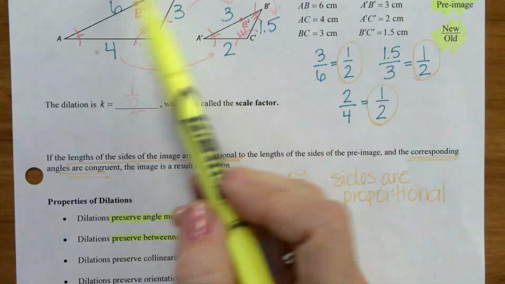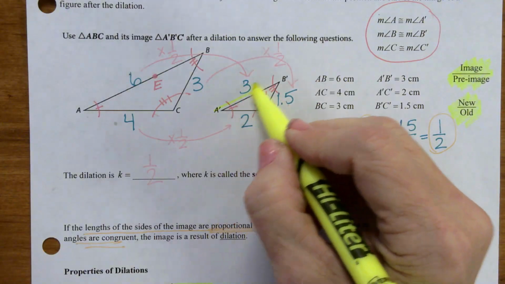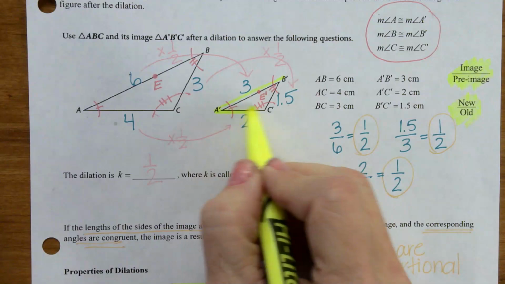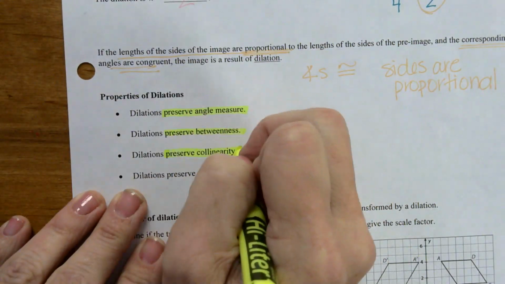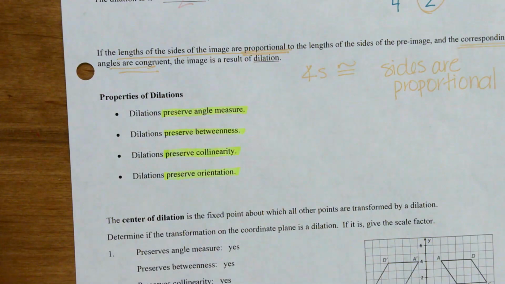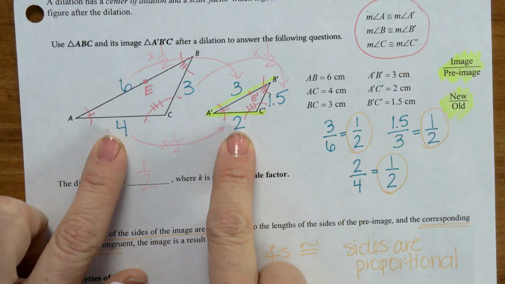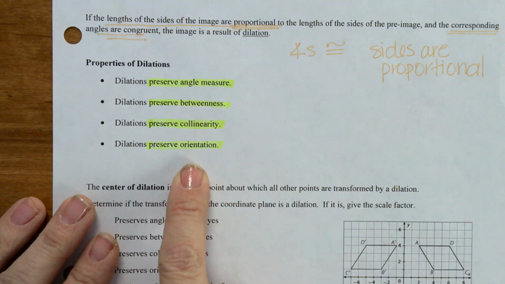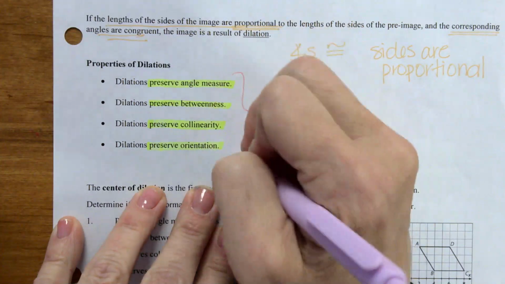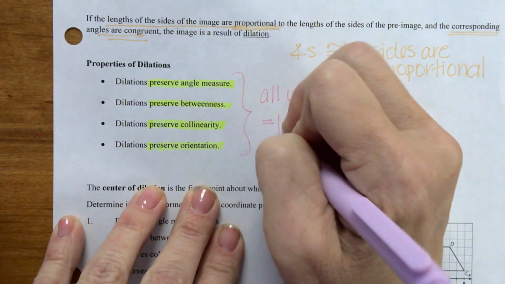Collinearity. A and B are collinear. A and C are collinear. Well, over here, A prime, B prime, collinear. A prime, C prime, collinear. It stays the same. And then finally, orientation. That is the direction in which it faces, how it sits. These are both facing that same direction. If any of these are a no, it is not a dilation. So if they're all yes, it is a dilation.